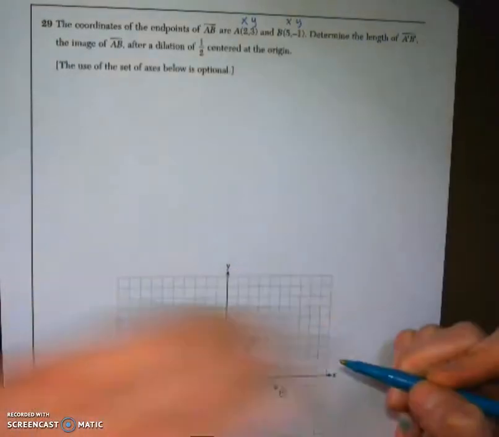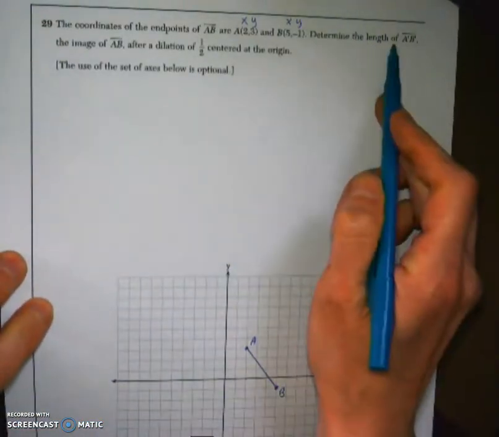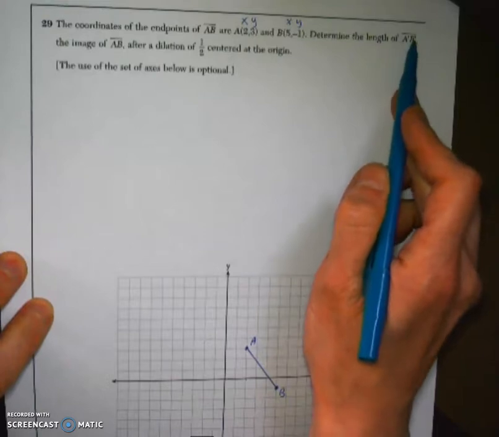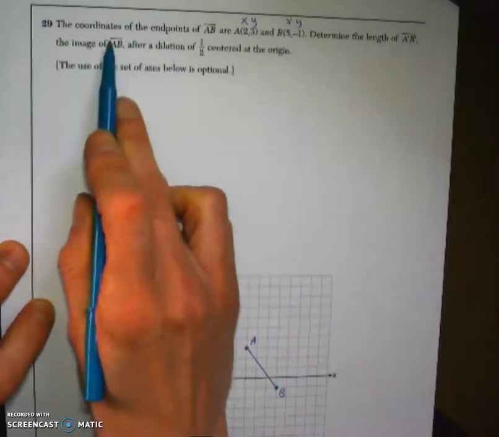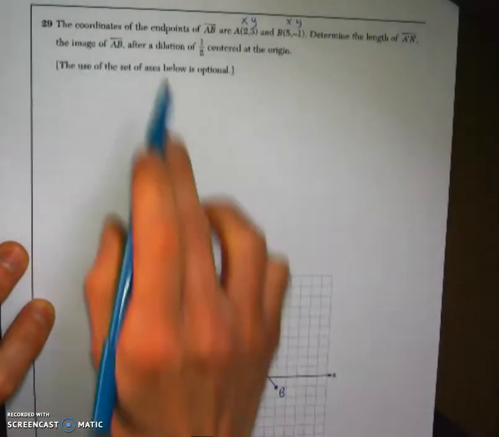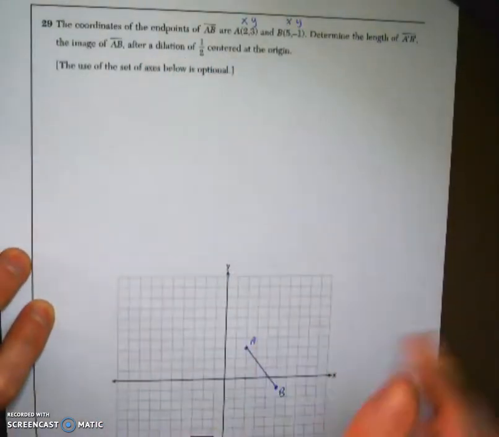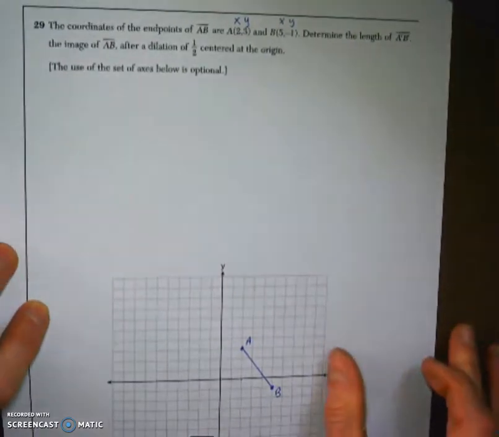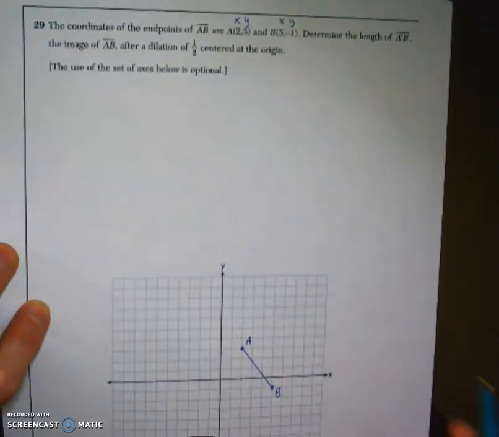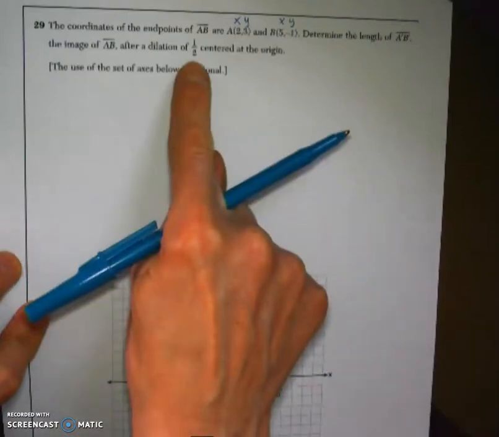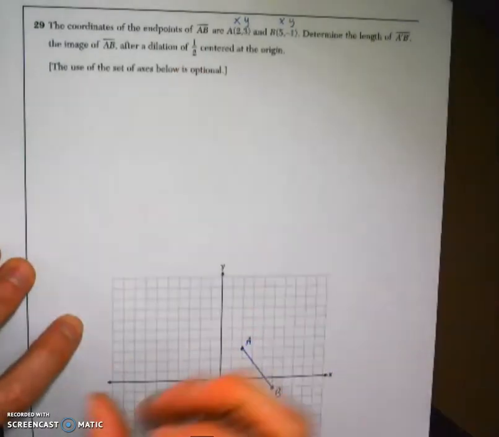Here we go. It says to determine the length of segment A prime B prime, the image of segment AB after a dilation of a half centered at the origin. All right, so there's a couple of different ways you can do this. One way is to start with finding the length of the original segment, and then the dilation means that the figure is going to get bigger, or in this case, because it's multiplied by a number less than 1, it's going to get smaller.